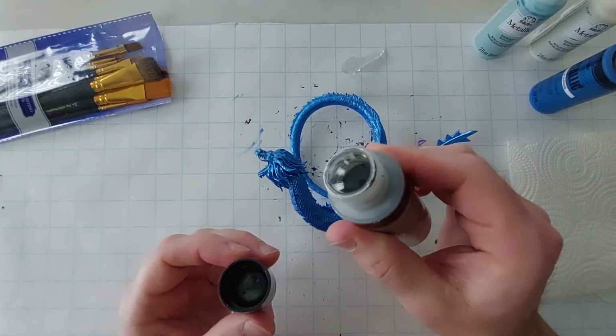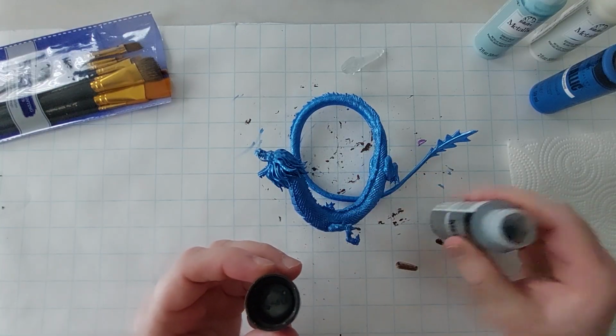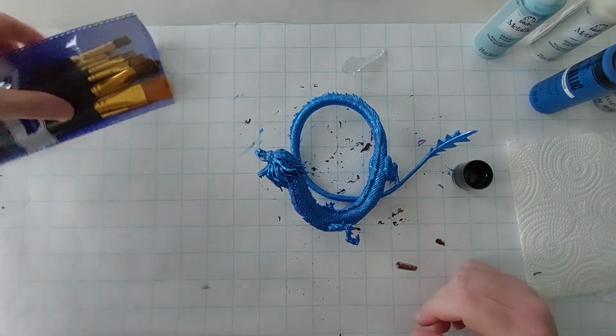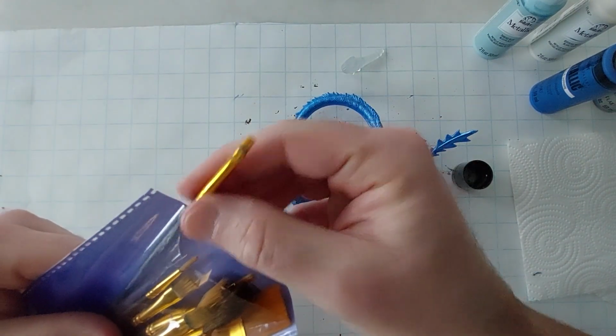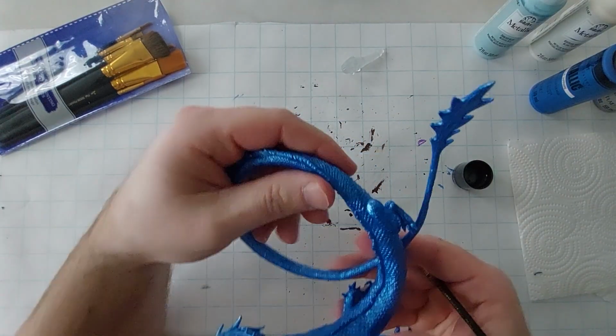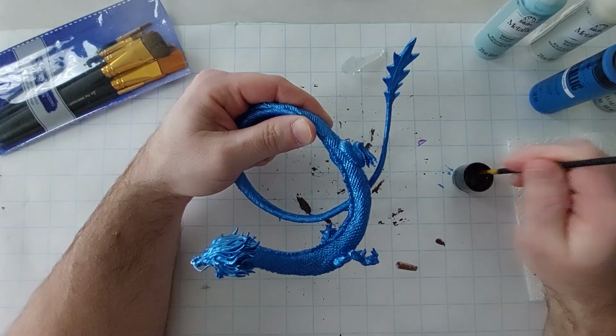See that? Get that neat little bubble there. We're not going to need the bottle for this. I think I just need the cap. We're going to need a very small brush for this. There we go.